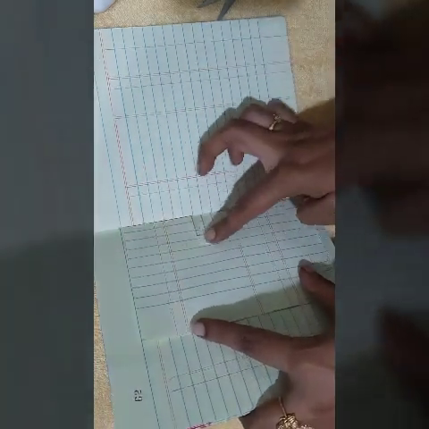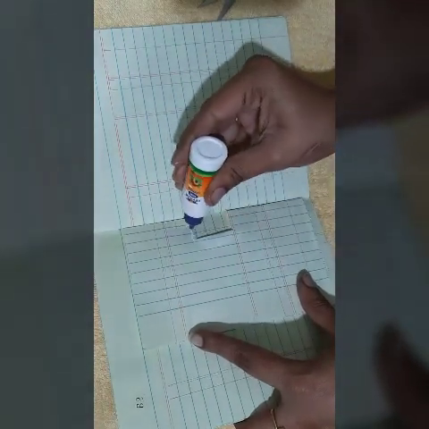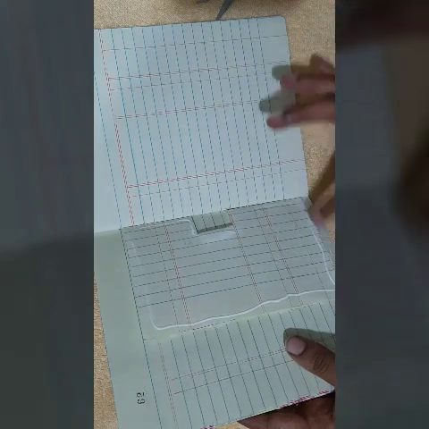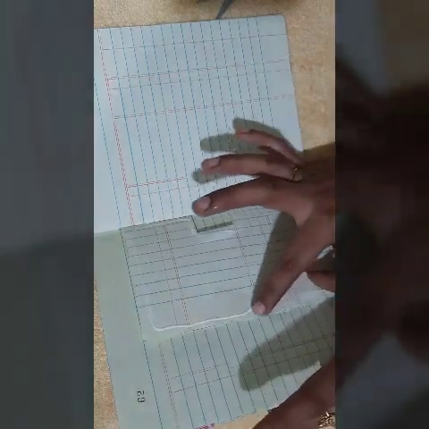So after pasting it here, you'll do the same on the opposite side. Okay, like this. Make sure that you're applying the glue evenly on the edges specifically.